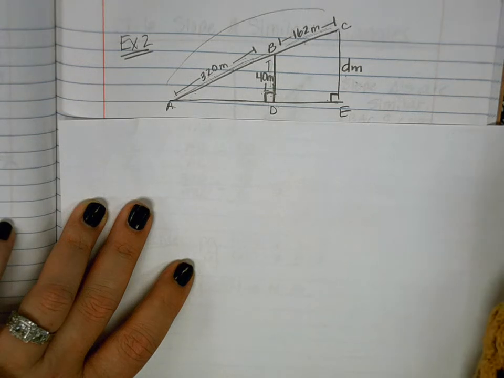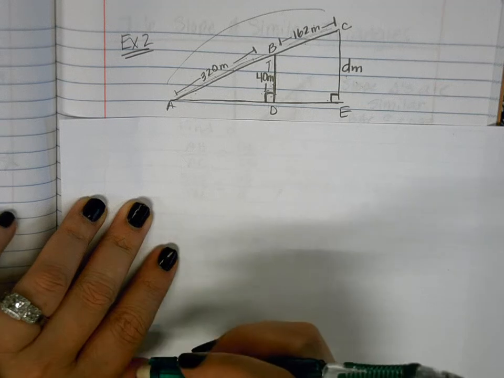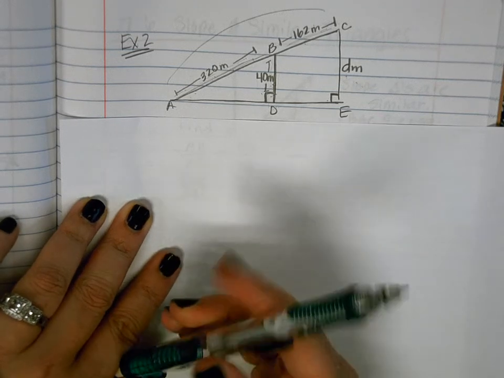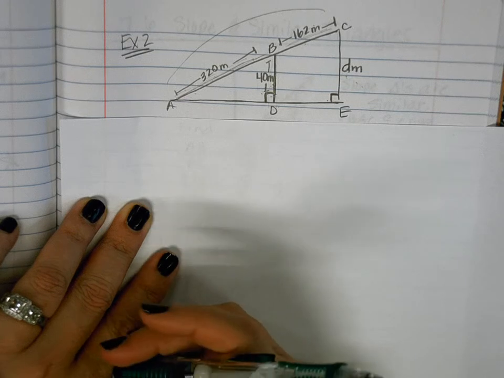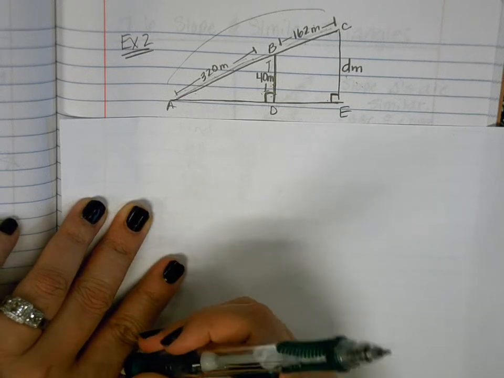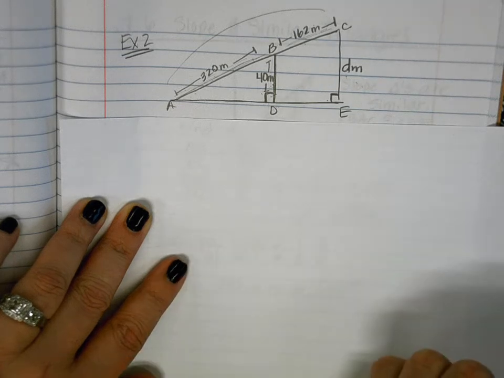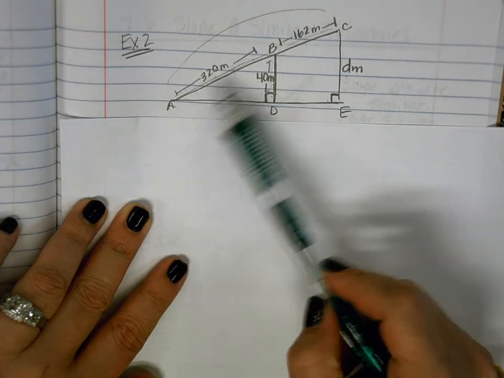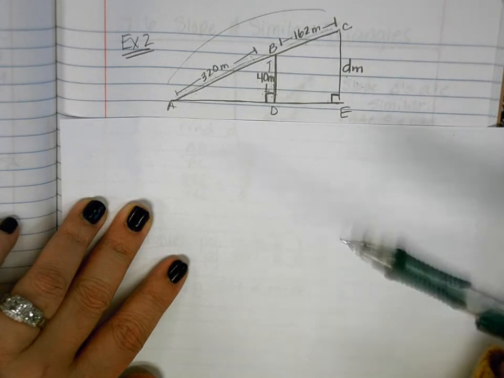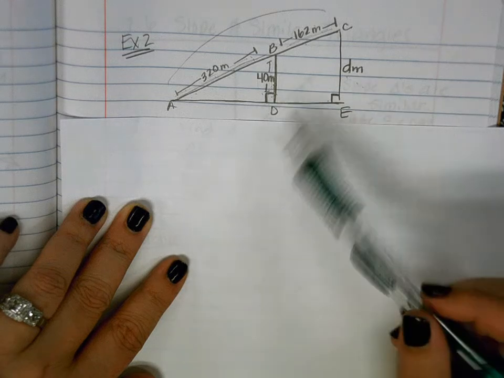So it's a basic proportional setup. So raise your hand if you have an idea of what I should do to set it up. Anybody out there have any ideas? What can I compare? Which pieces could I compare? Like angle A and B and then B and C, line segment? A and B and C to what? The lines on the bottom, A and D. Okay, any other ideas out there?